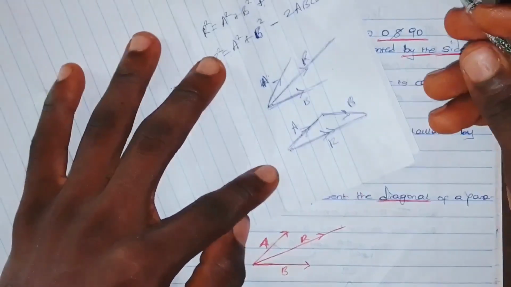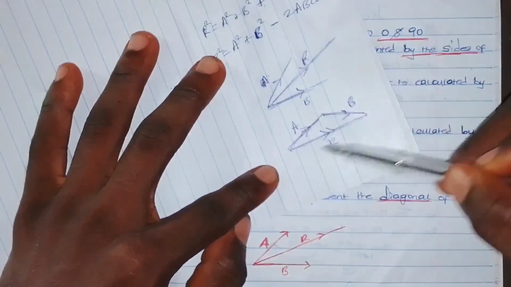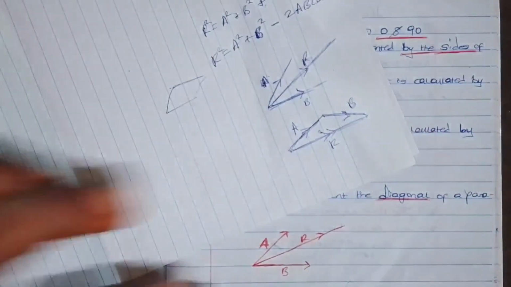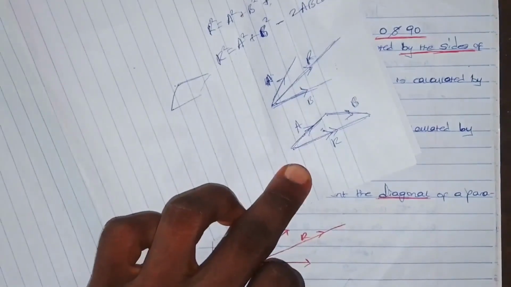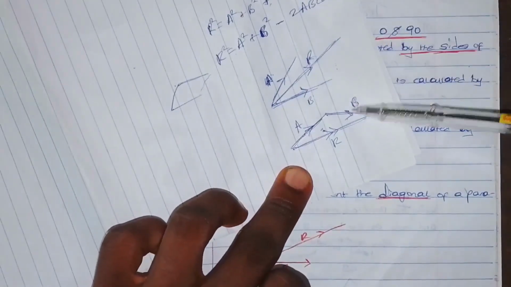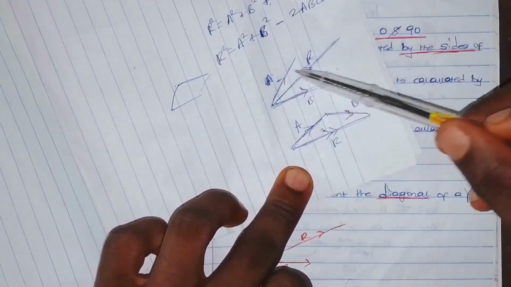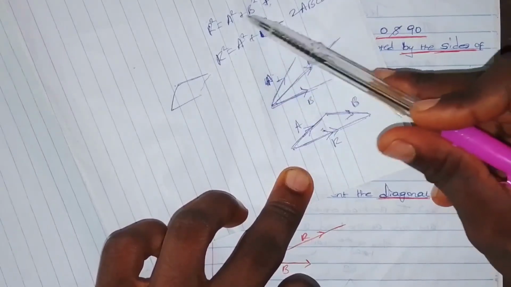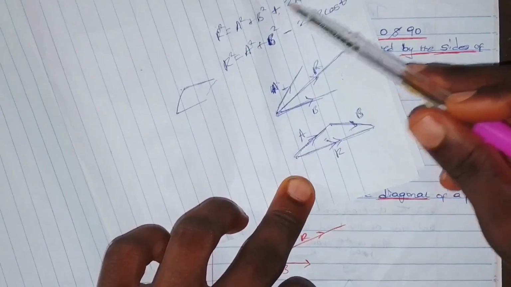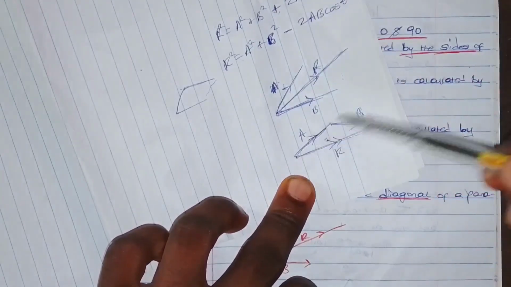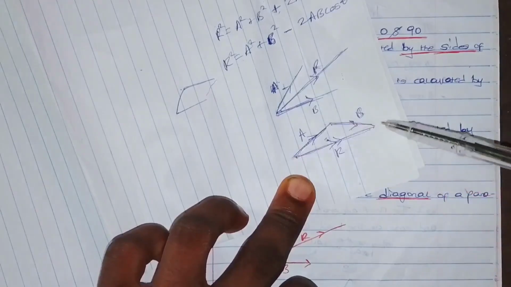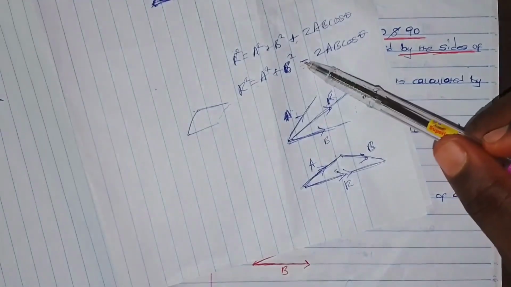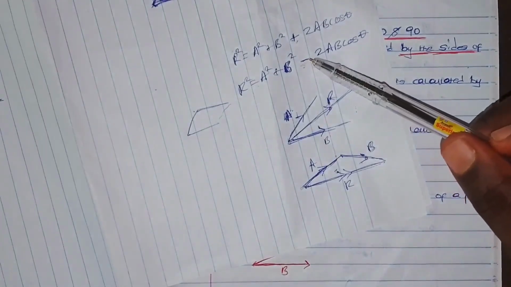Something like this. If you look at this diagram, it's the same thing with this, but this is still a diagonal vector. I don't know if you understand. It is still a diagonal vector. When the two vectors come from the same origin, we use the first formula containing plus. But when the vectors do not come from the same origin, we make use of what? The second formula with the negative sign.